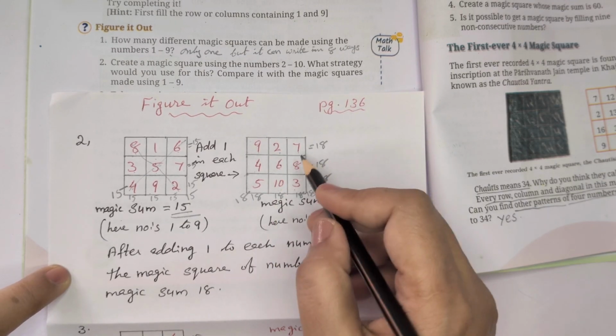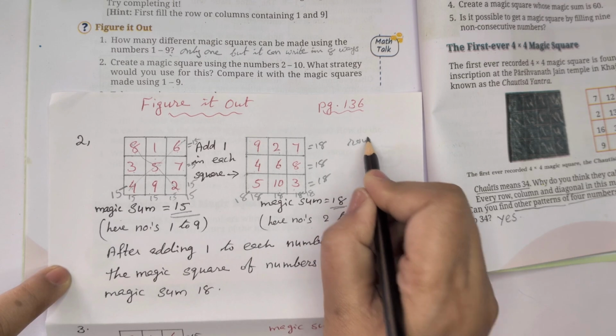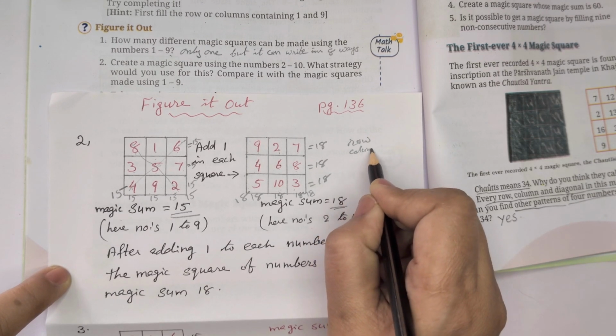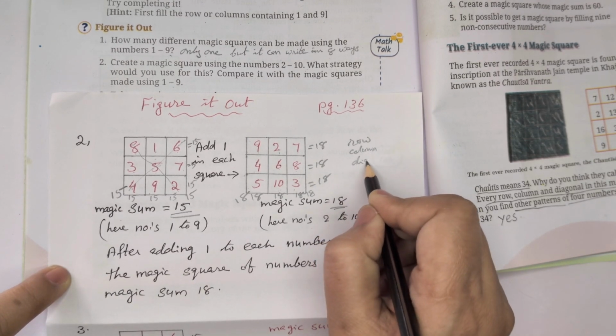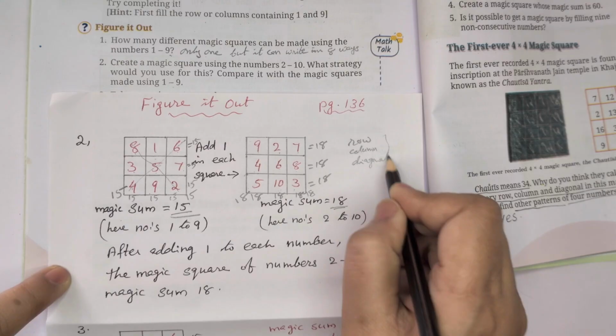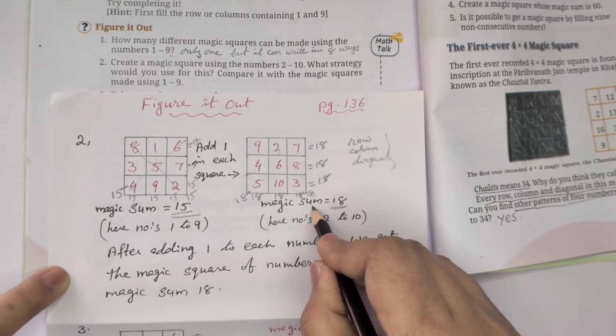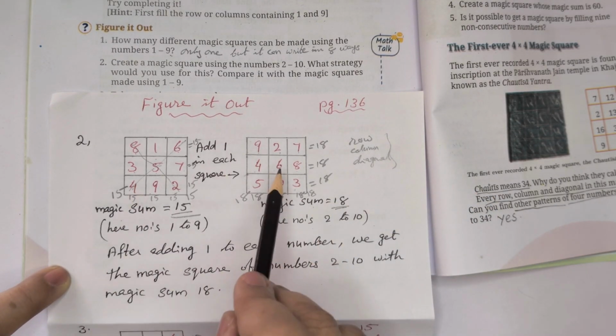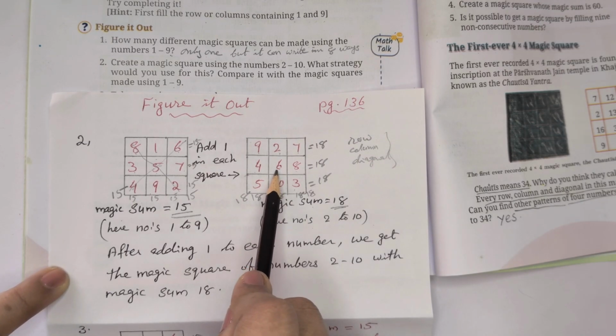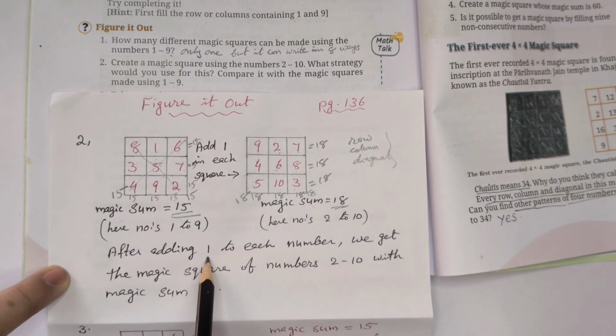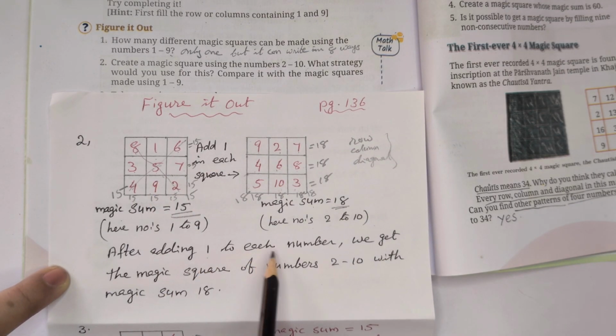So everywhere, row, column and diagonal, we get the same number, and then we can say that is the magic sum. So how do we frame this second magic square? After adding 1 to each number, we get the magic square of numbers 2 to 10 with magic sum 18.